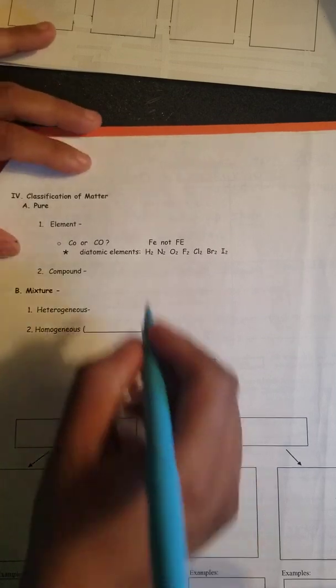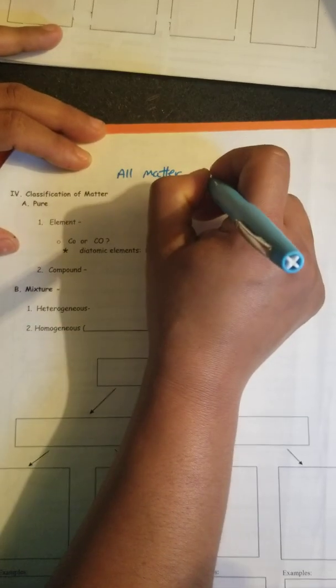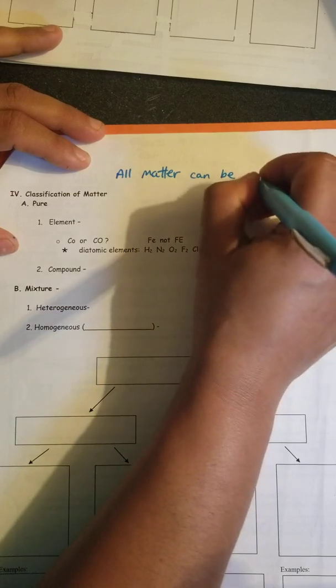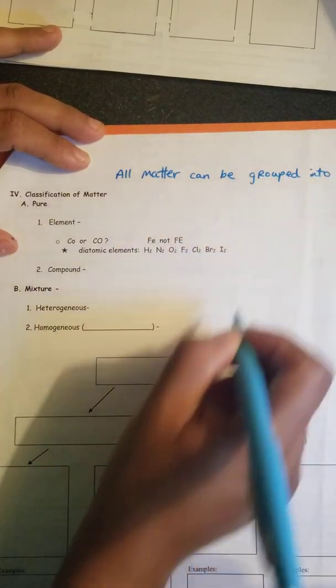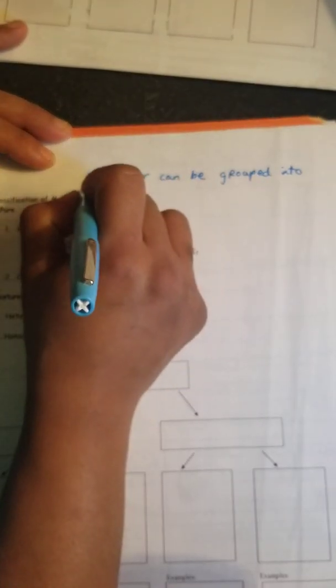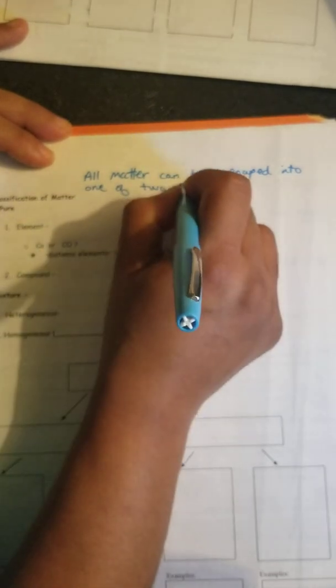Okay, so all matter can be grouped into one of two groups.